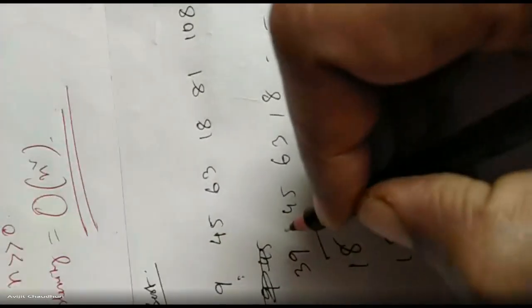Whether I have to write down all the passes? Sir, can you please write it down once? So do it in that way then. We have the array.